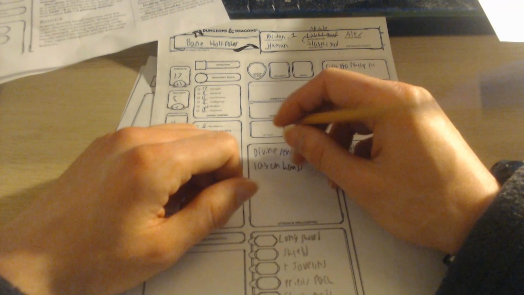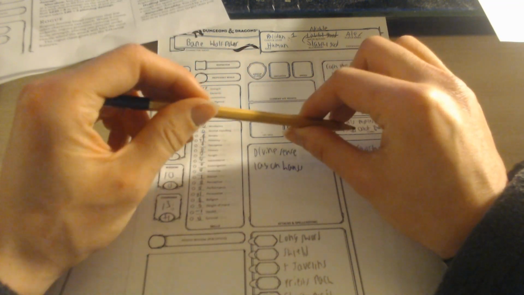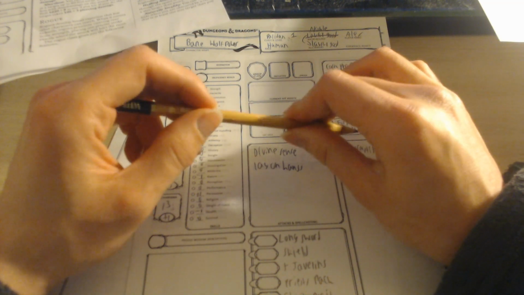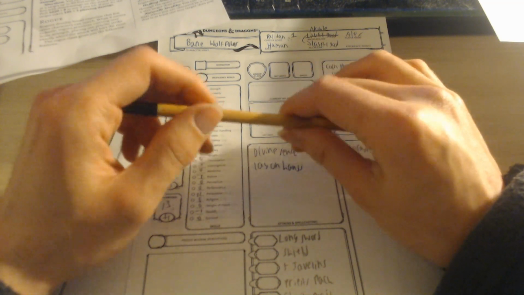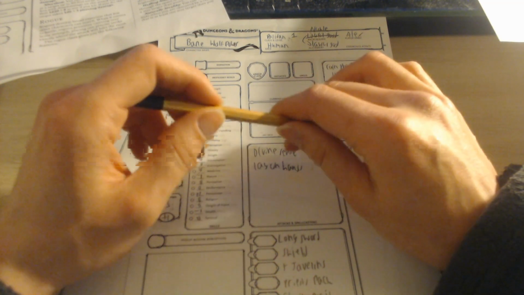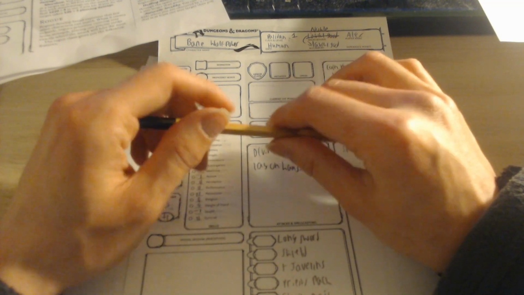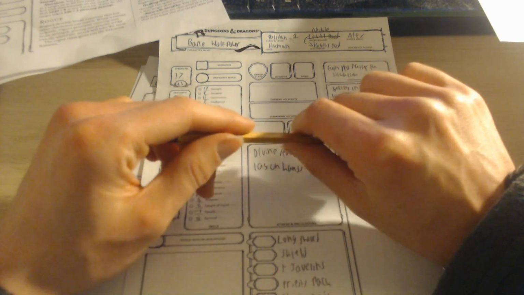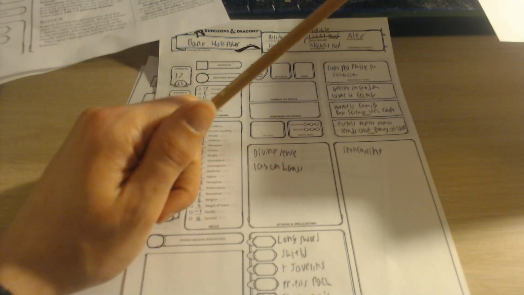Okay, pretty good. Or I can expend 5 hit points from my pool of healing to cure the target of 1 disease or neutralize 1 poison affecting it. You can cure multiple diseases and neutralize multiple poisons with a single use of Lay on Hands, expending hit points separately for each one. That's pretty cool. So, at the cost of my health, I could heal someone from disease.